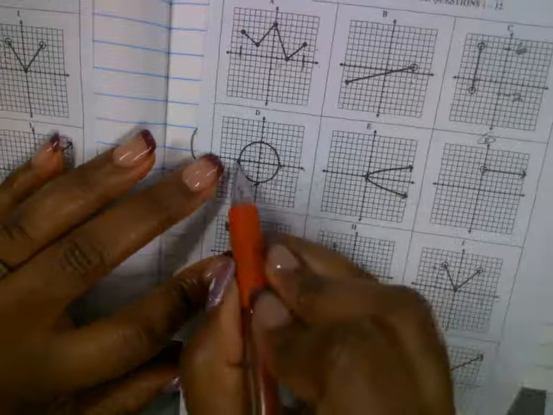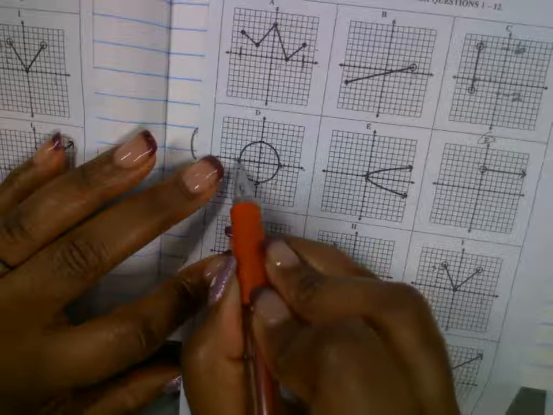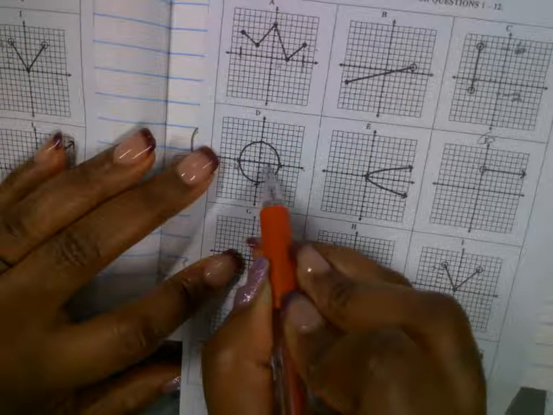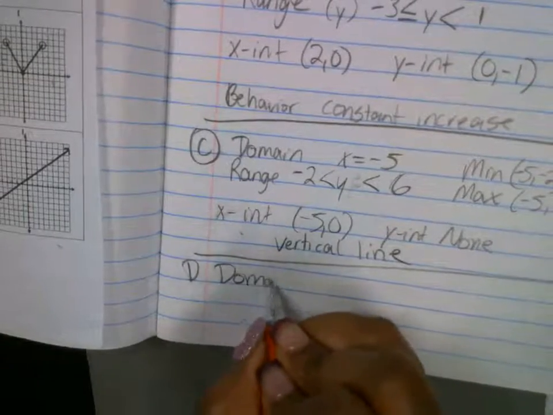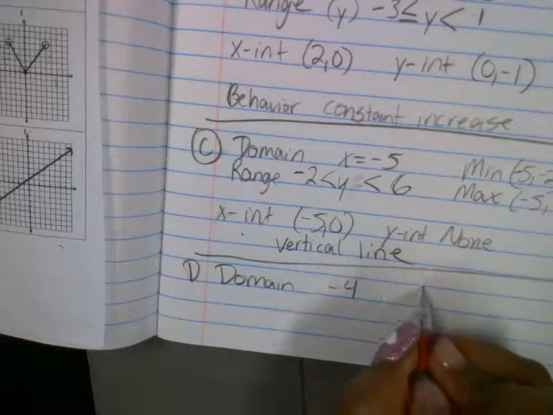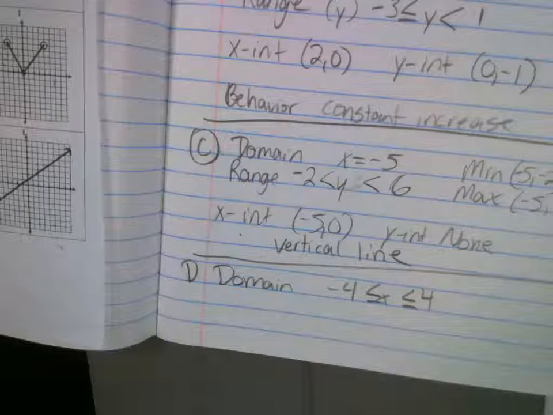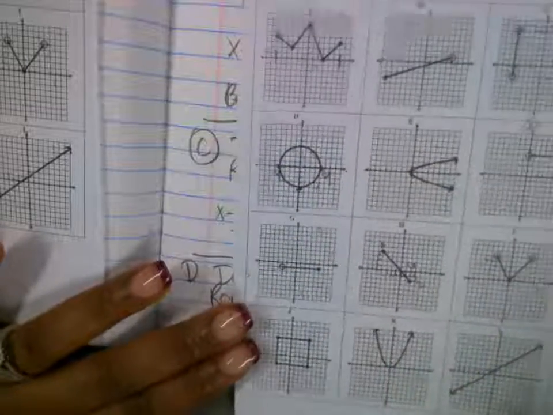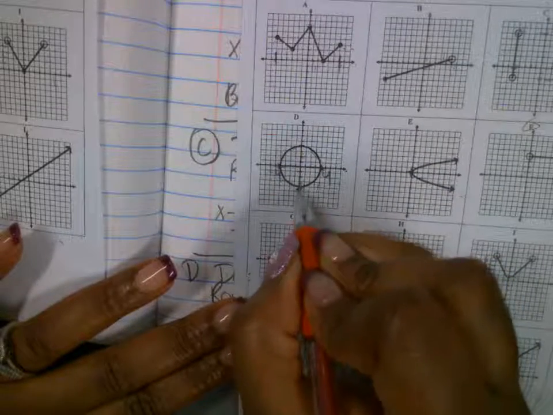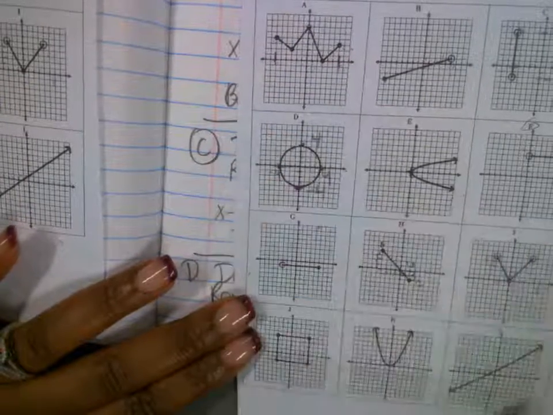D. All right, your domain, again, all your possible x values can go from here to here. That's negative 1, 2, 3, 4, and positive 1, 2, 3, 4. So from negative 4 to positive 4, and less than or equal to, less than or equal to, because those are solid lines. There are no open circles. Range, that's how tall it is. The height from what to what? Negative 4 all the way to positive 4.